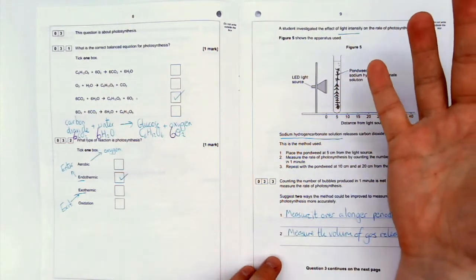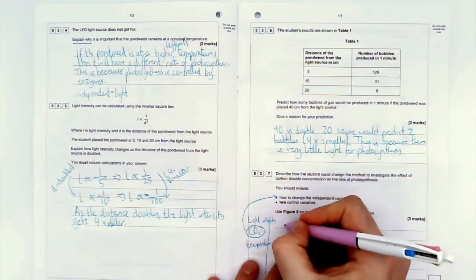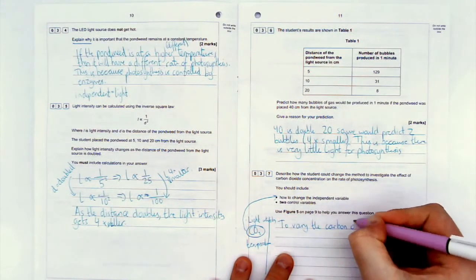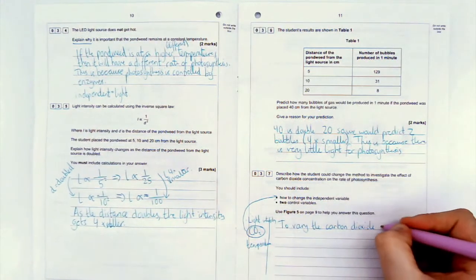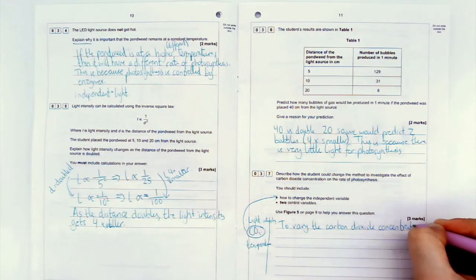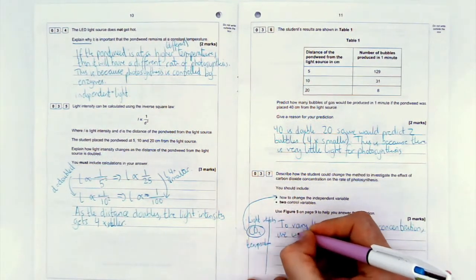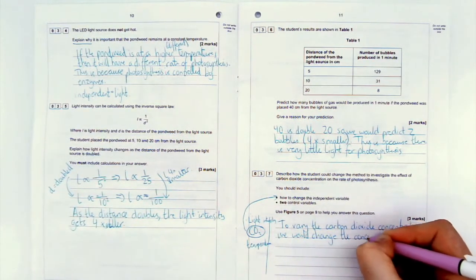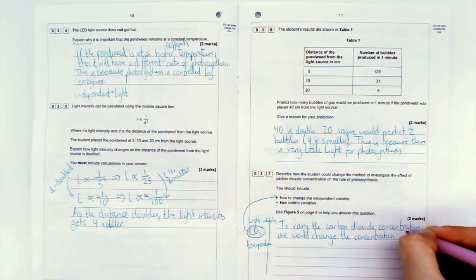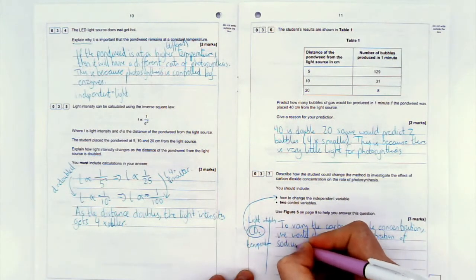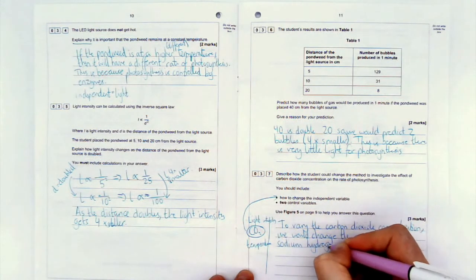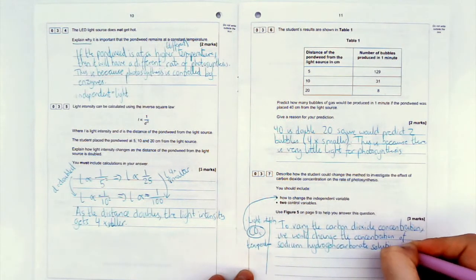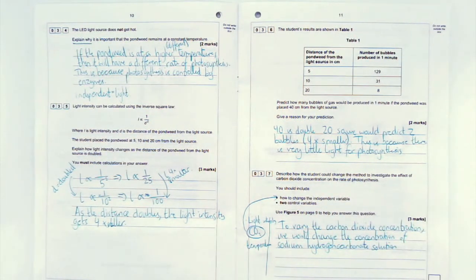Okay, so I might say 5 centimetres. Okay, so to vary the carbon dioxide concentration, we would change the concentration of sodium hydrogen carbonate solution. So that's the first part of the question.